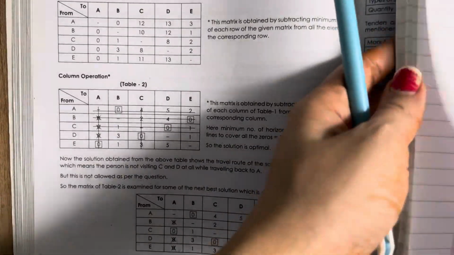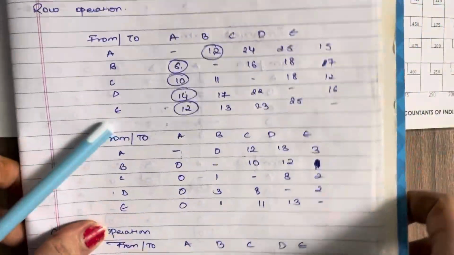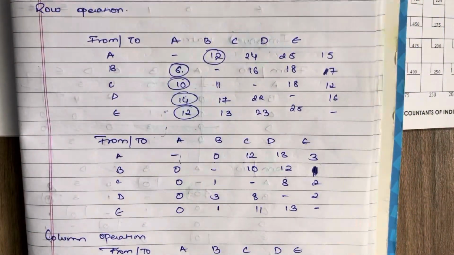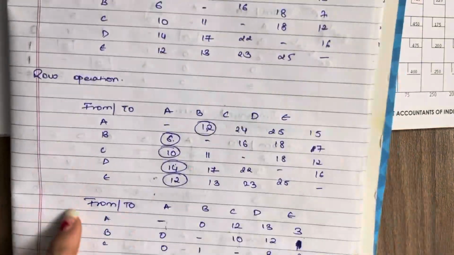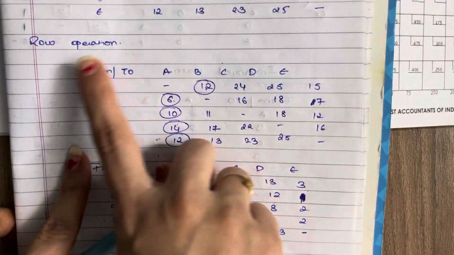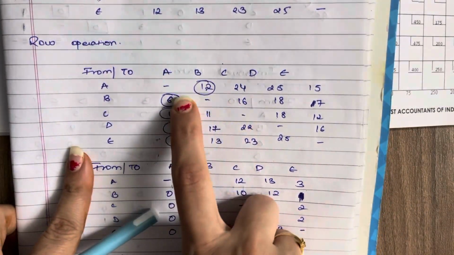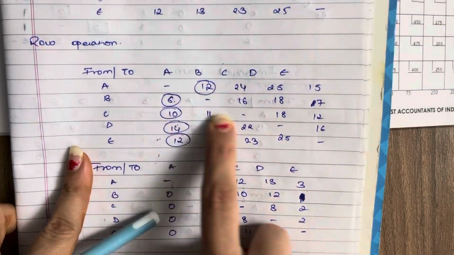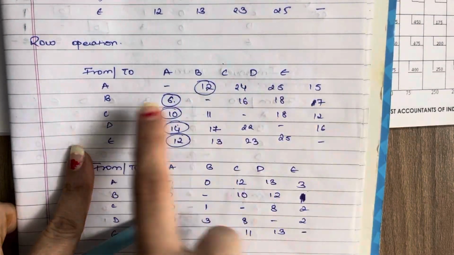To start with, I've solved this question. What I have done is I've noted down the question, and after noting it down, I went for the first operation, that is the row operation. So what is the row operation? Identify the smallest number from each row.